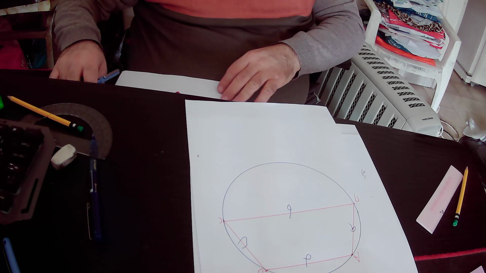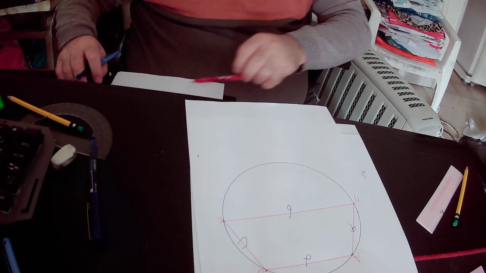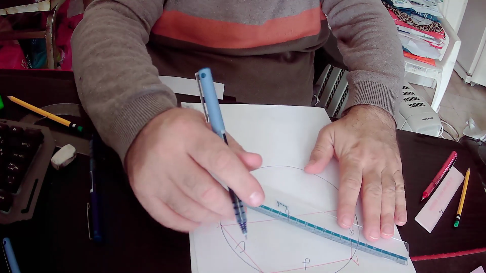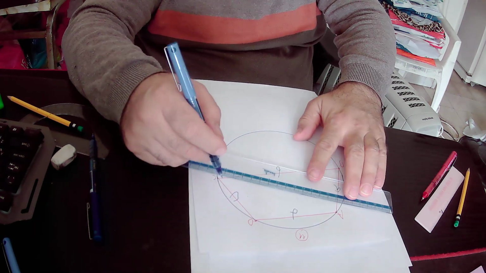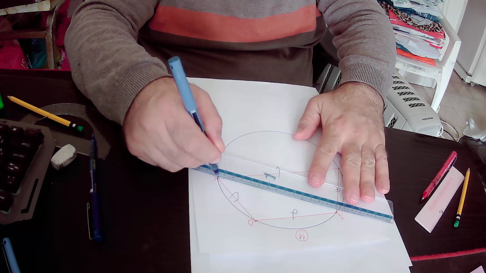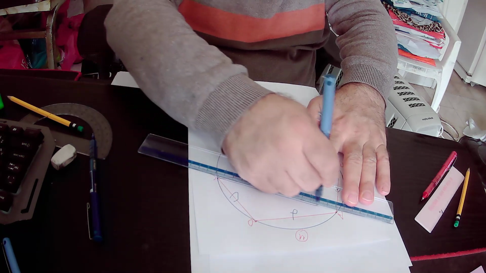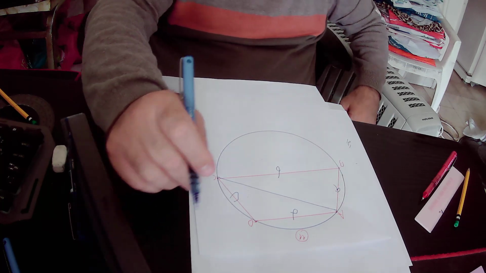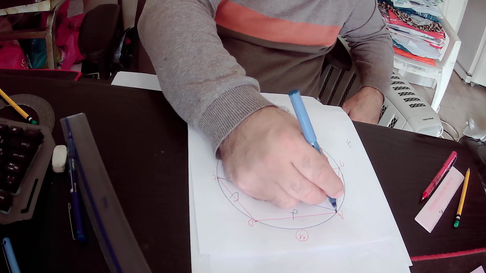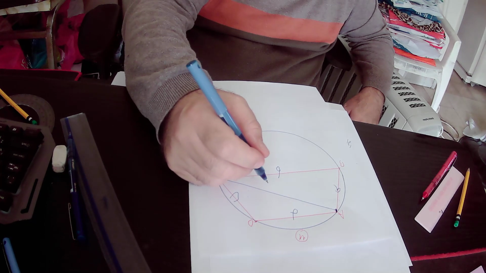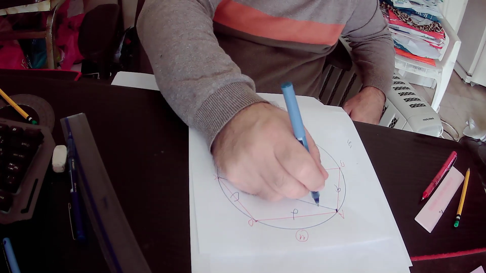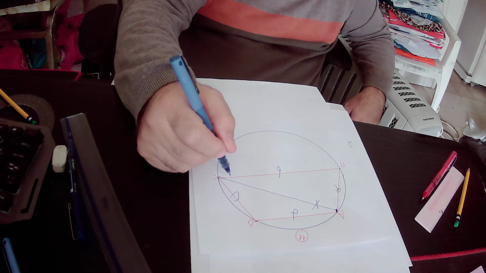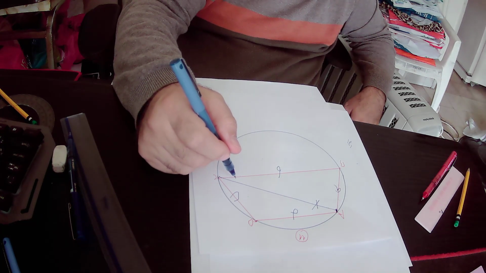The first diagonal of quadrilateral ABCD is AC, and we will define the size of AC as x, that is to say AC equals x units in its size.